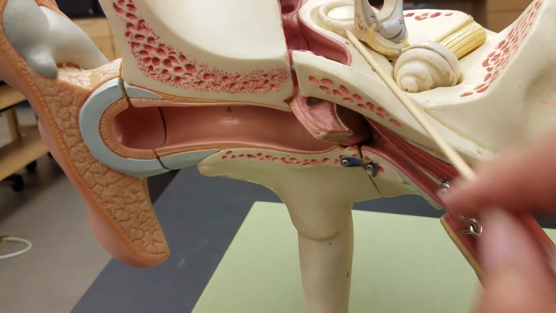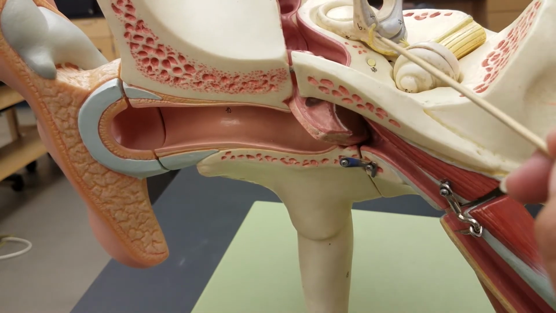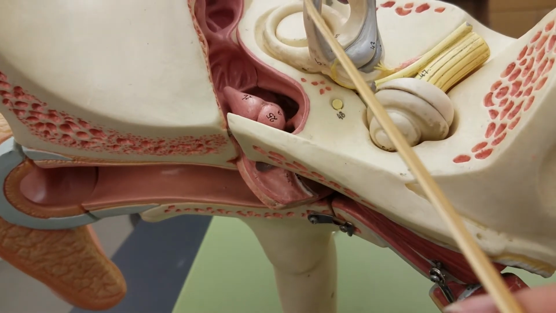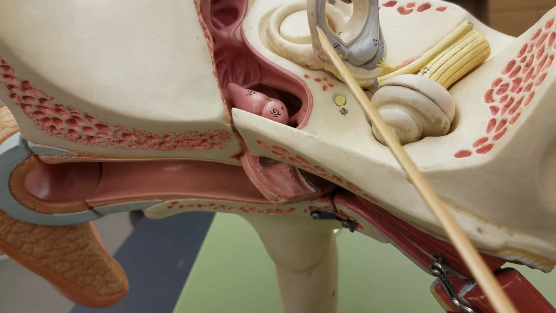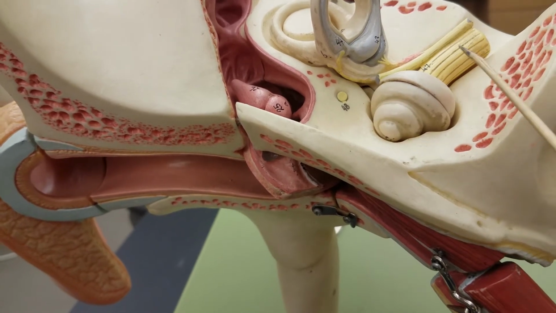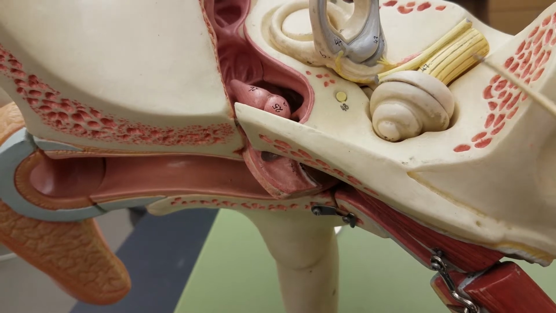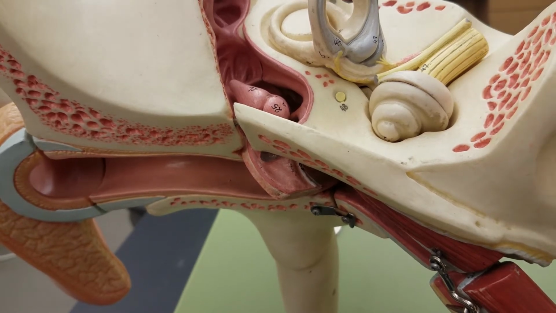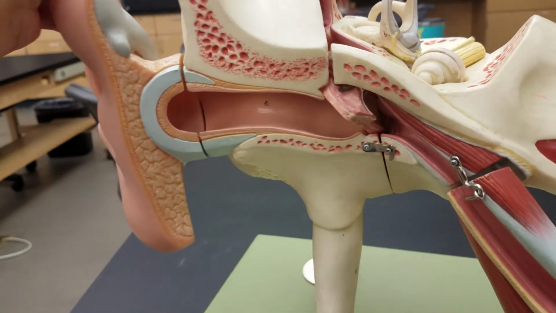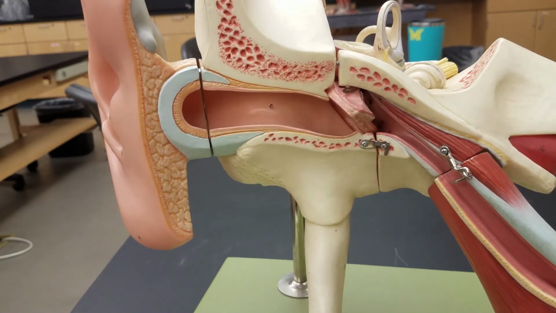Right in here is your inner ear, and here is that vestibular apparatus with your semicircular canals, and you can see where you have the bony labyrinth and the membranous labyrinth. Then here would be your cochlea, and this would be that vestibular cochlear nerve with your vestibular branch and your cochlear branch. All right, so I'm going to move this one out.